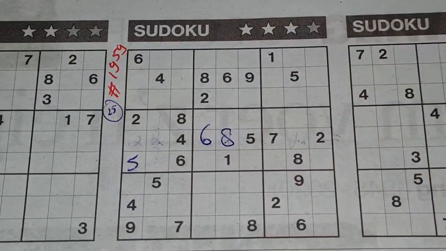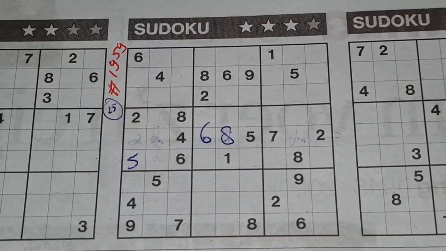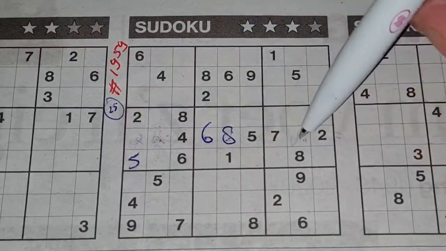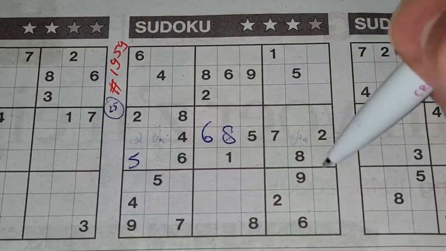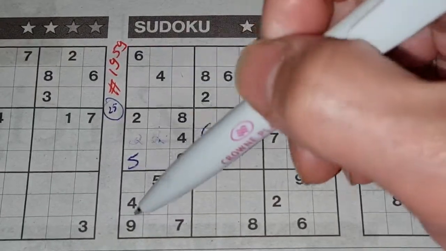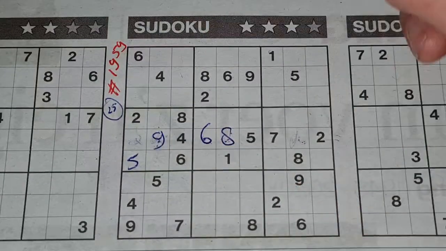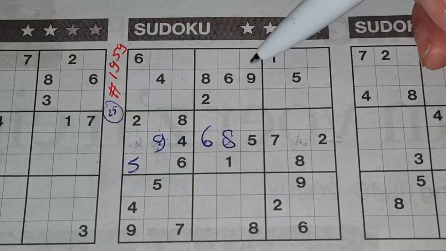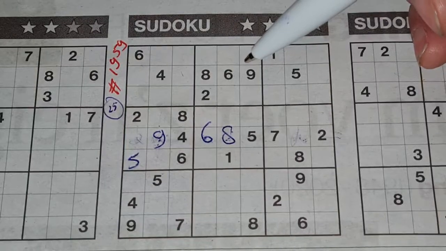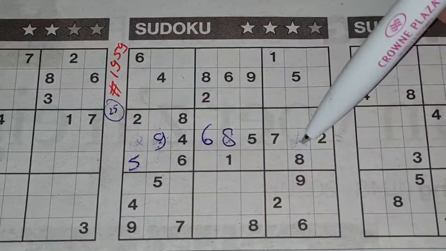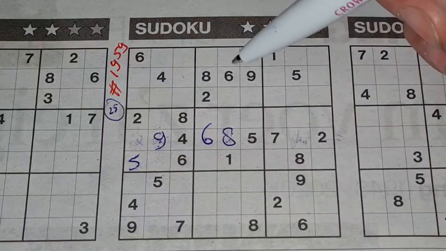Should be there. 3 missing numbers now in the middle row. One of the missing numbers is a 9. We see here 9, no 9 there. Here also a 9, no 9 there. The only place for a 9 should be there. And then these 2 numbers are reserved for the 1 and the 3. I cannot fill this yet.